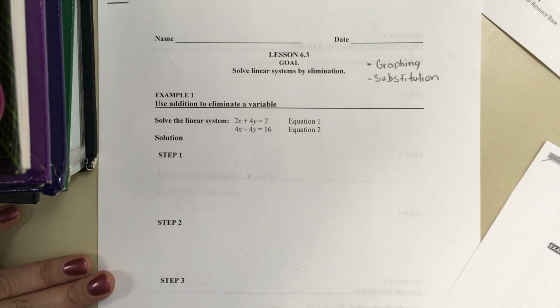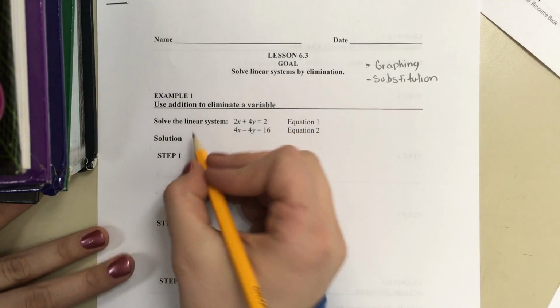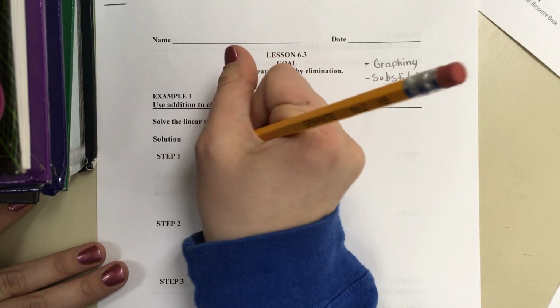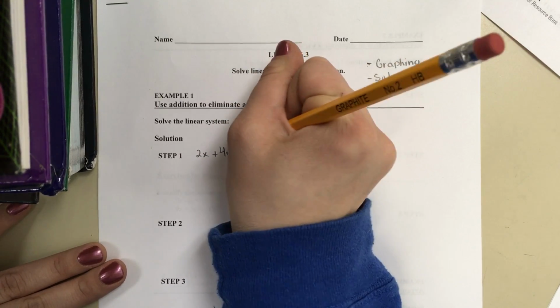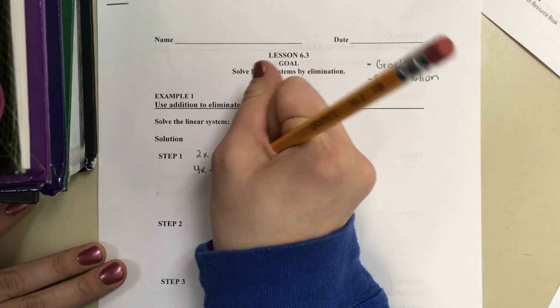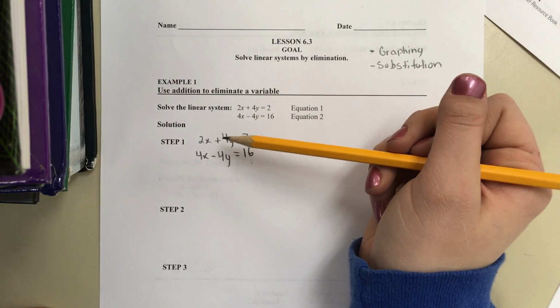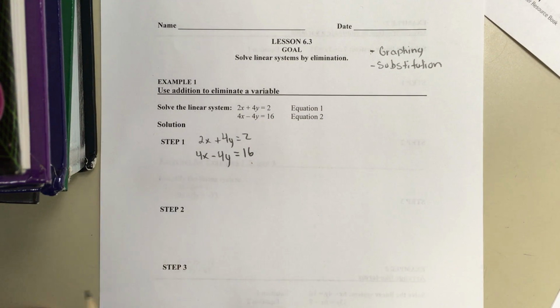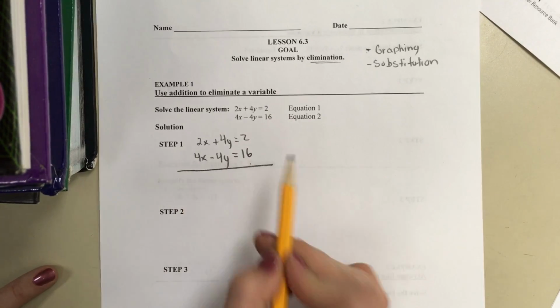So, step 1, when solving a system by elimination, you need to line up both of your equations, 2x plus 4y equals 2, and 4x minus 4y equals 16, so that you can add these together and cancel a variable out. Your goal in elimination is to eliminate one of the variables.